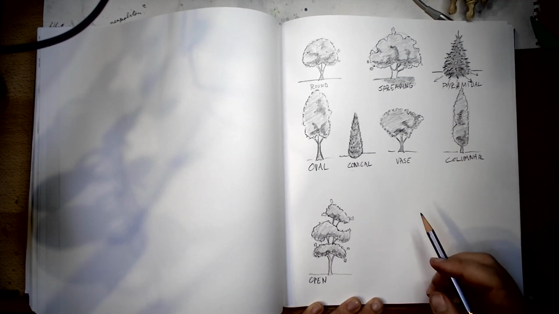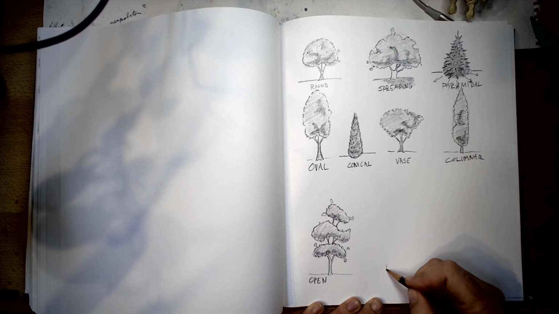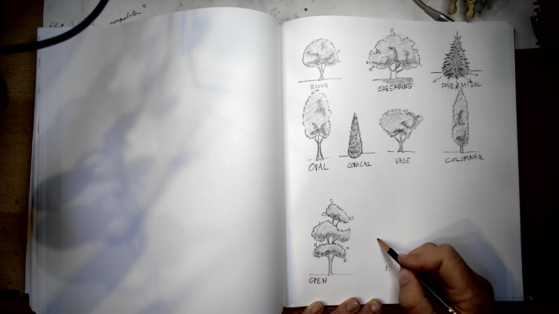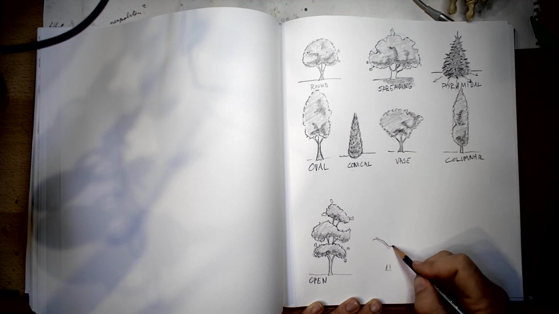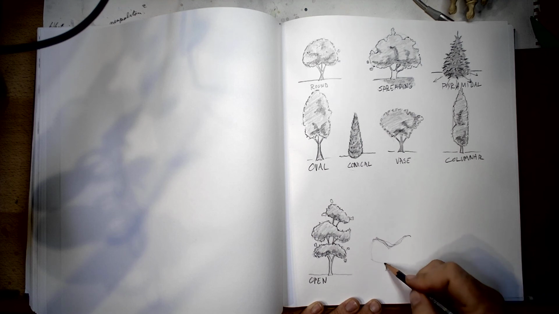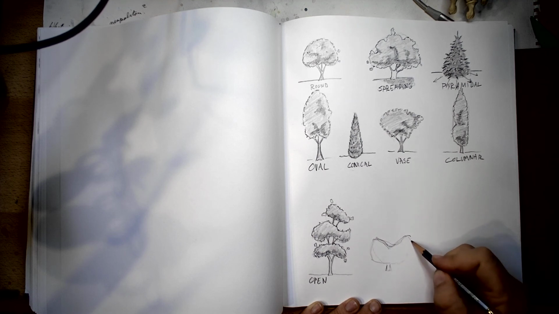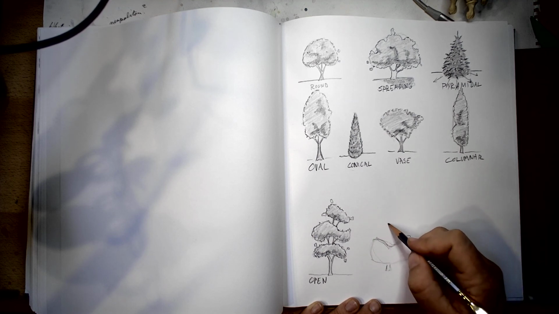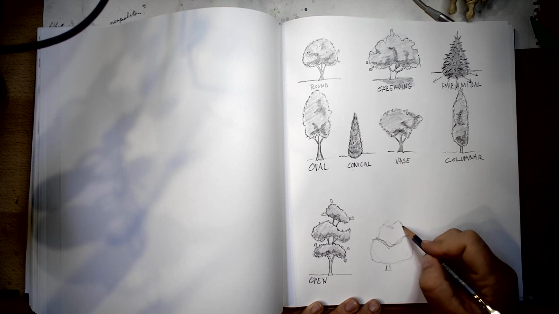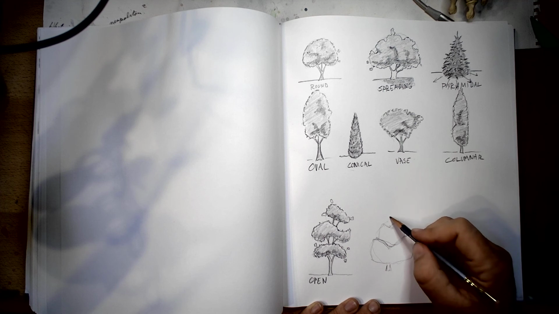Next one is weeping. It's kind of a willow tree shape. Got kind of a base here. Here's the trunk. Then this one's a little bit different. You've got these ridges that go like this. So if we're drawing it in the same way, we almost have a block here, kind of like this, then another block on top. It goes more like this. And then another block up at the very top maybe.